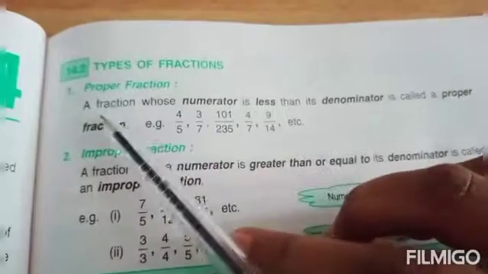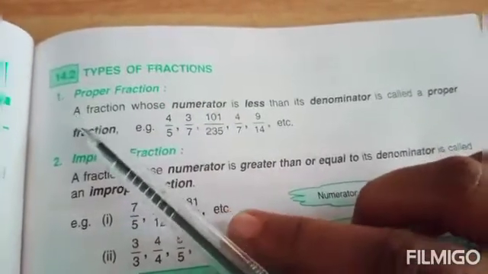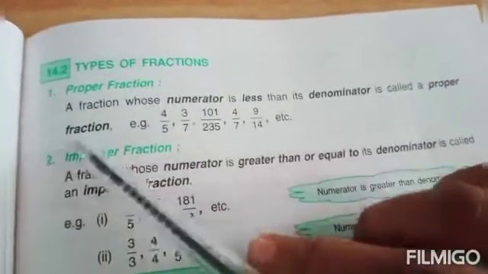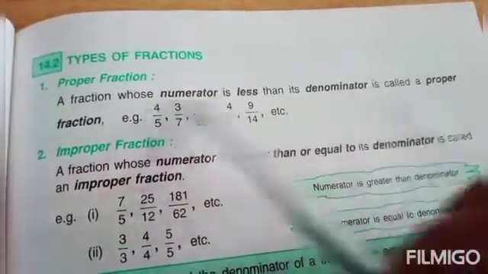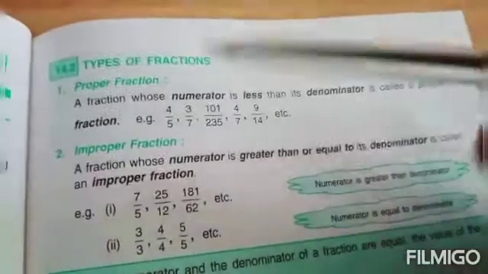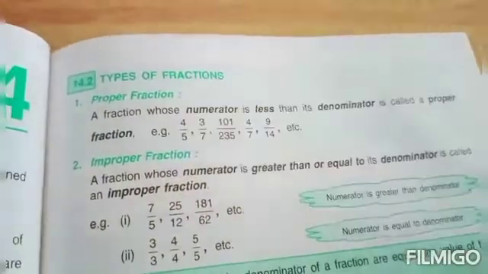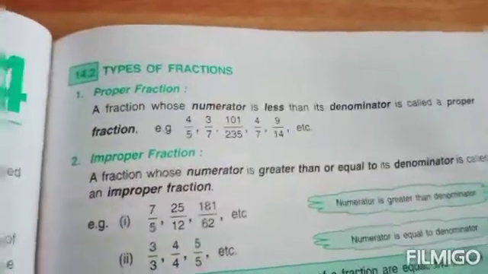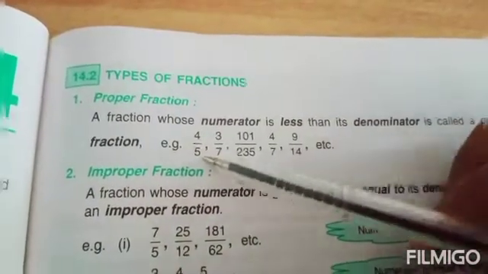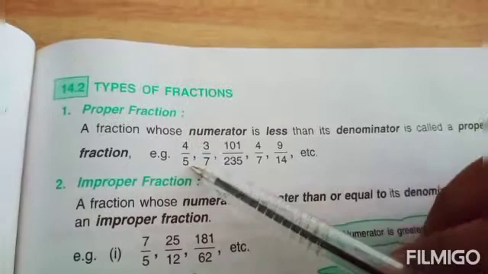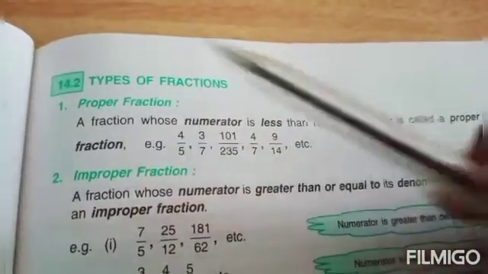Next, types of fraction. First one, proper fraction. A fraction whose numerator is less than its denominator is called a proper fraction. This is simple. If the numerator of a fraction is less than its denominator, numerator is less, denominator is greater, then such a fraction is called a proper fraction.